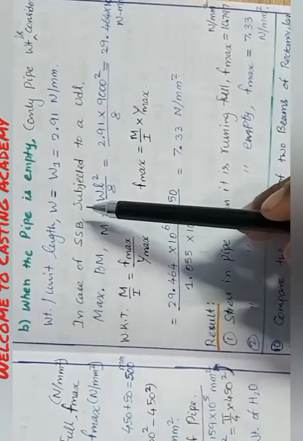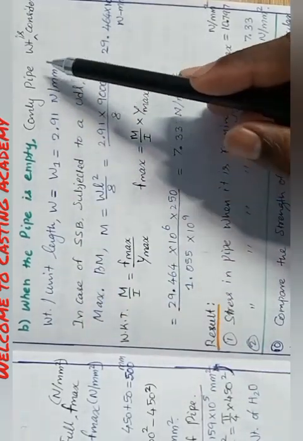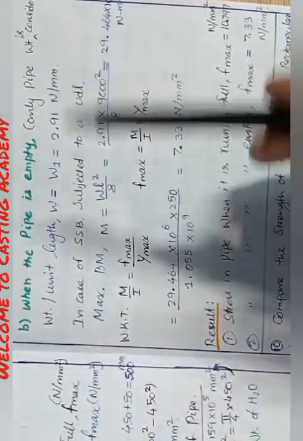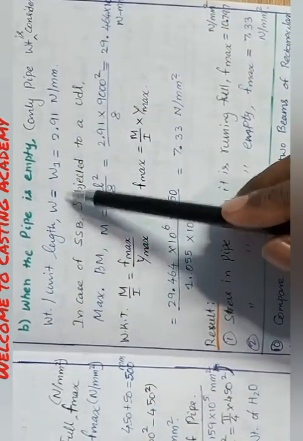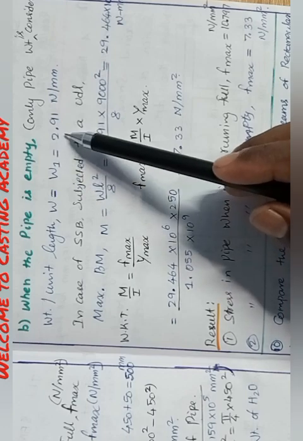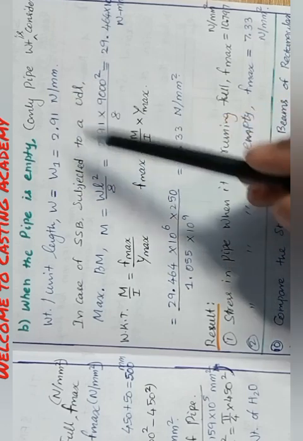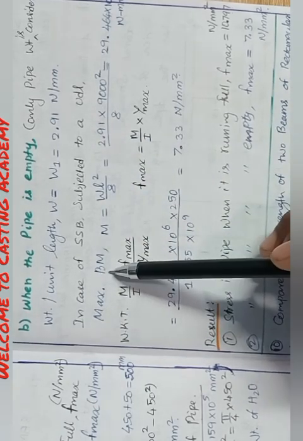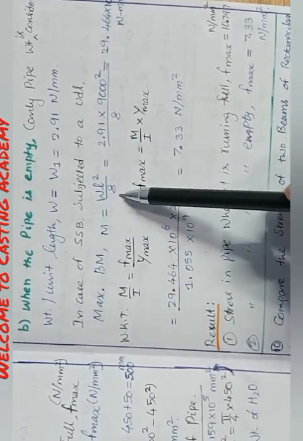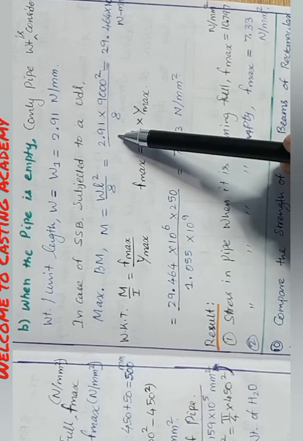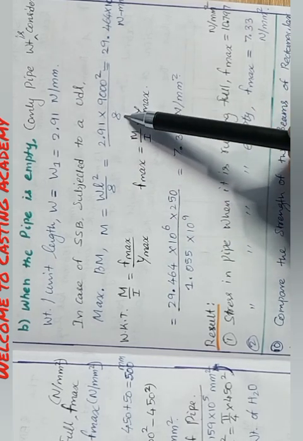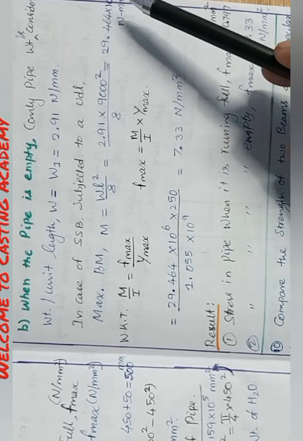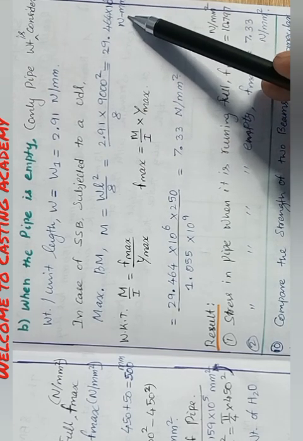When the pipe is empty, only the pipe weight is considered. So weight per unit length W equal to W1, that is 2.91 newton per mm. In case of simply supported beam subjected to a UDL, maximum bending moment M equal to WL square divided by 8, that is equal to 2.91 into 9000 square divided by 8, got the answer of 79.4 into 10 power 6 newton mm.